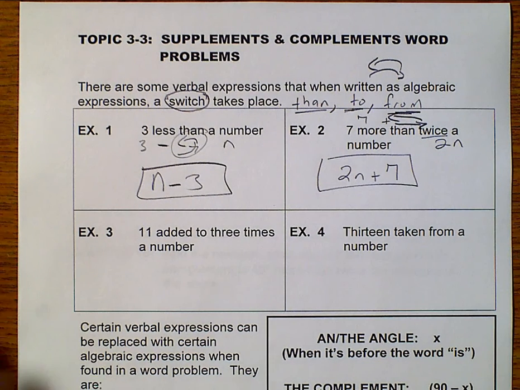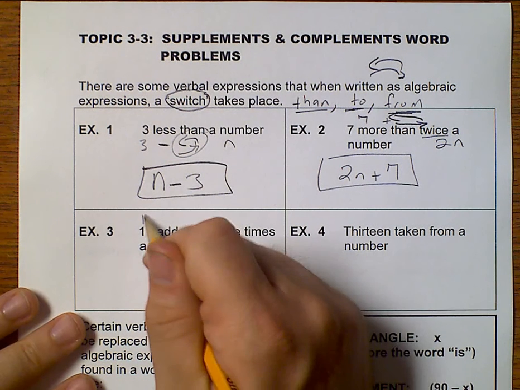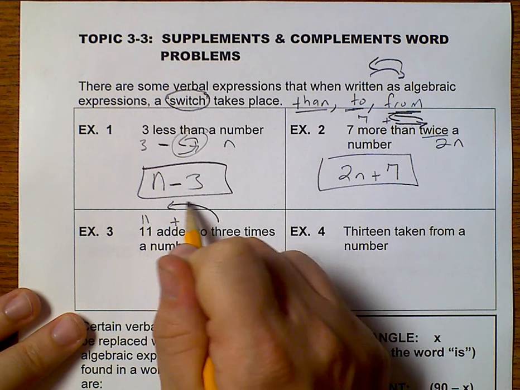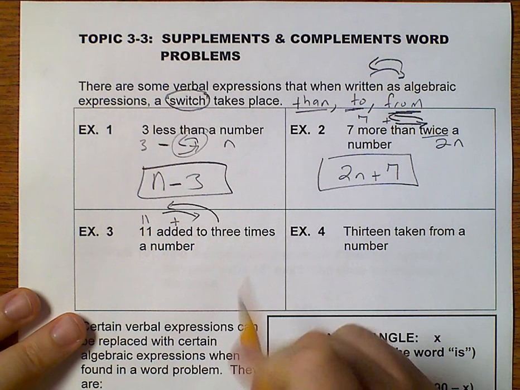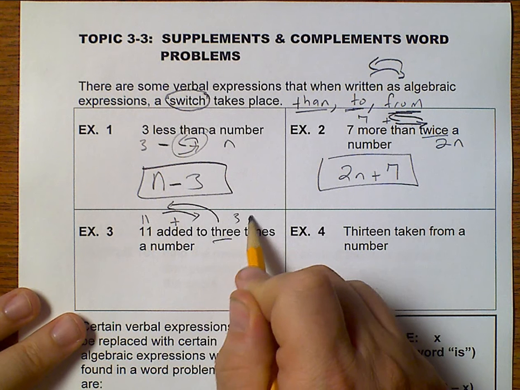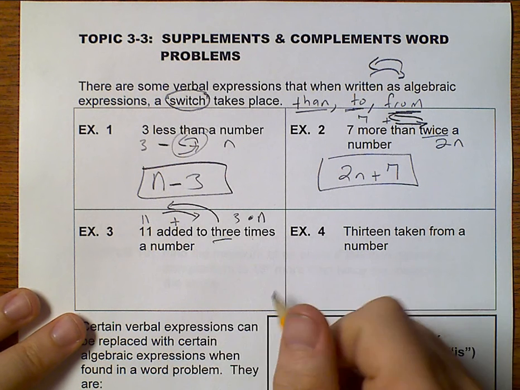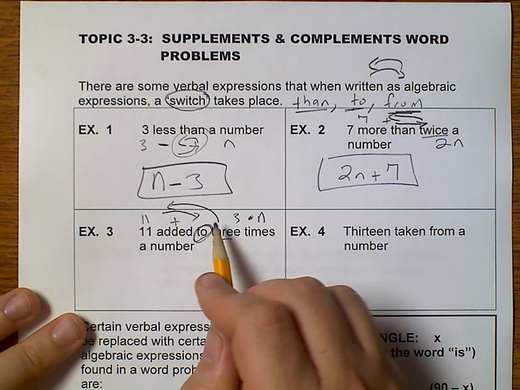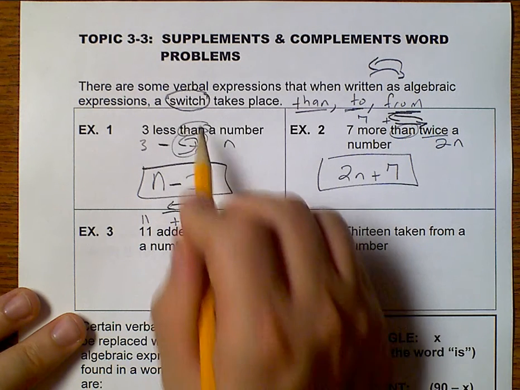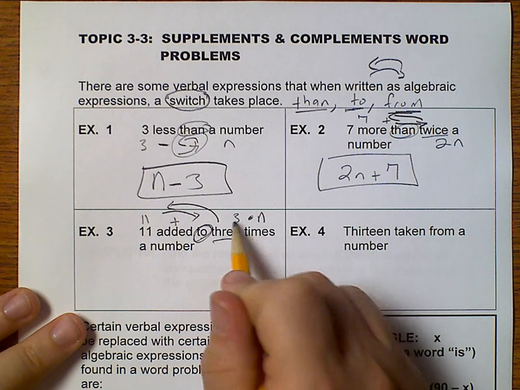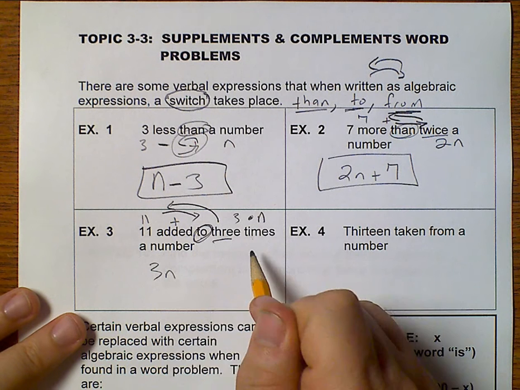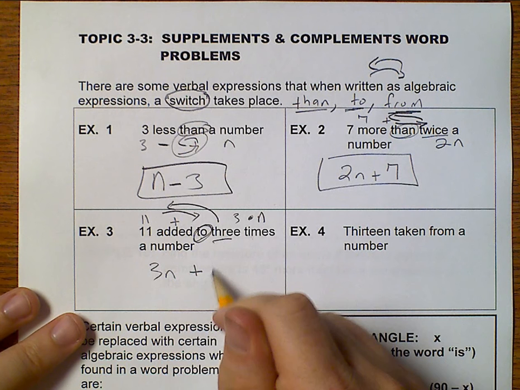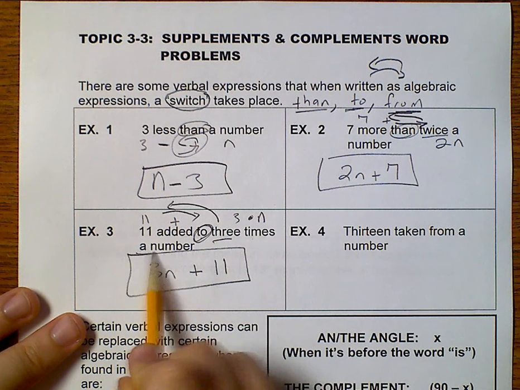On to example number 3. 11 added, well that should be pretty simple, we want a plus. 2 means we've got to switch 3 times a number. Well, 3 times a number, that needs to go up front because of the word 2. Alright? Well, 3 times a number, I just write as 3n. We're swapping, so the plus goes still in the middle, and the 11 moves to the outside.